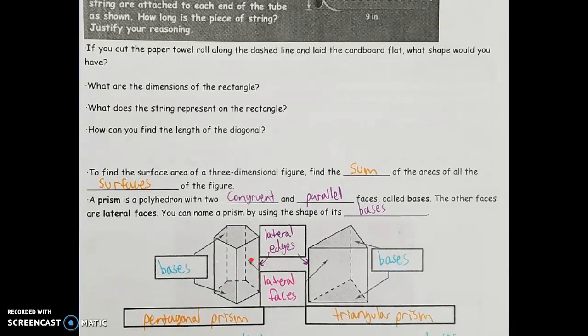Lateral edges are the line segments that connect one base to another. So we have lateral edges, lateral faces, and two bases. We name a prism based on its base. If I have pentagons as bases, that would be a pentagonal prism. If I'm using triangles as bases, I would call that a triangular prism.